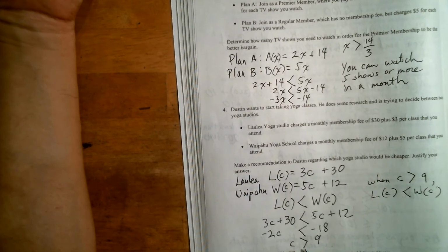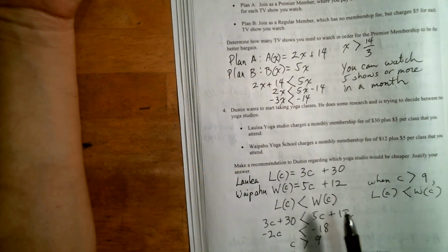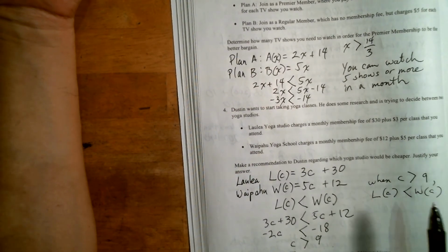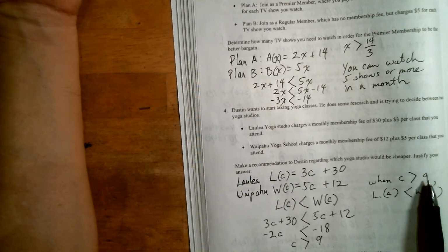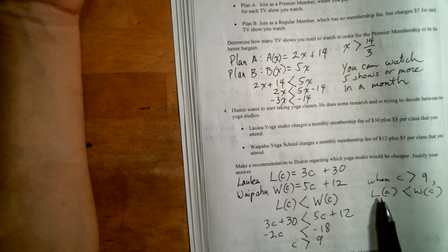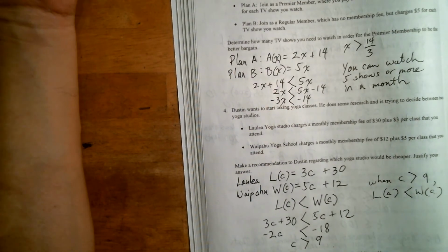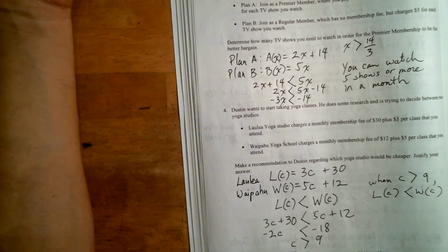I just arranged it. I put that C is greater than 9 there. This, I just put it there. So you can see when you have more than 9 classes, Laulea is cheaper than Waipahu. Okay? That's the end of the question. That's the end of the answer.